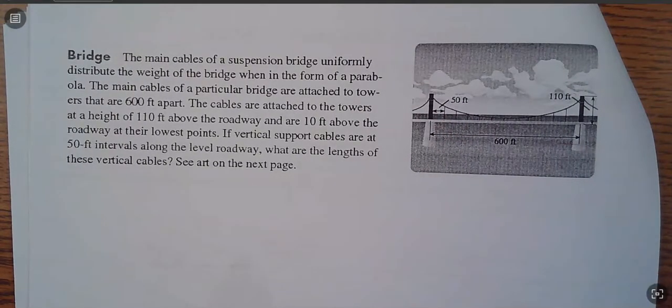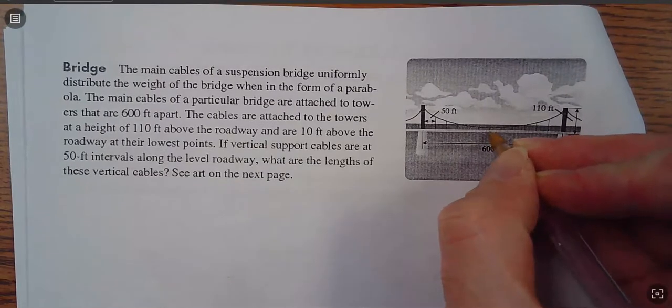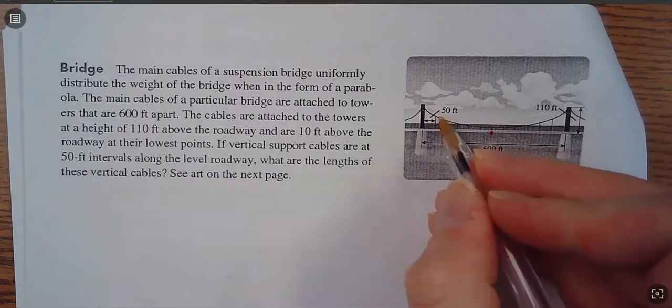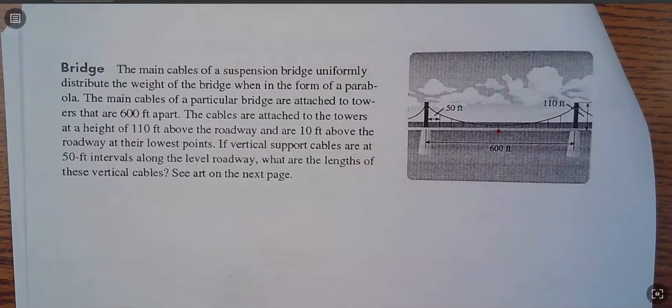So it sounds kind of crazy, but really not. I mean, we're just going to write a function. So let's put the vertex right in the middle, and I'm going to put it at the bottom of the road. Okay, so there's my vertex. This parabola does not go through the vertex. It's above the vertex, about 10 feet right here. It says it's 10 feet above that road.